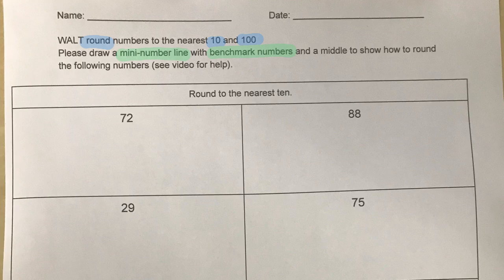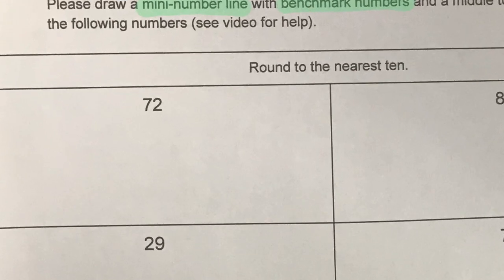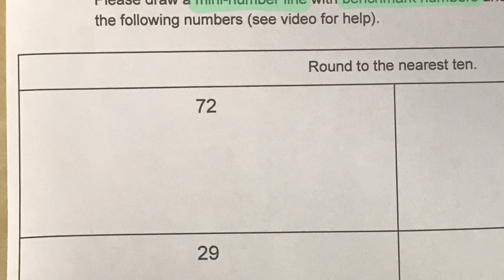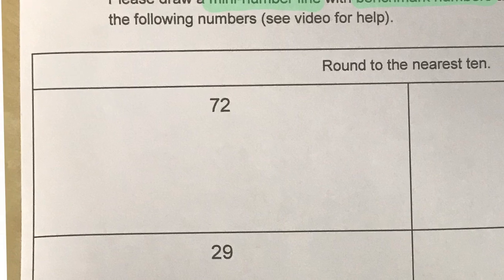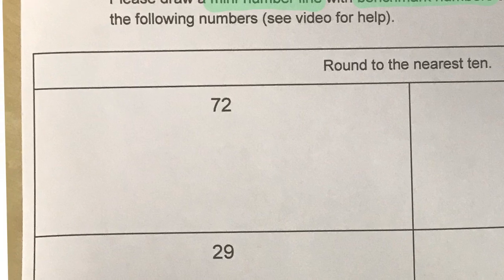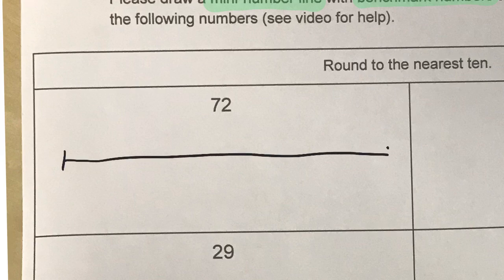So let's look at these one at a time, starting with rounding 72 to the nearest 10. What we want to do is look at the number 72 on a number line, and what number would come before it to the nearest 10? That would be 70. And the other 10 on the other side of it is 80.